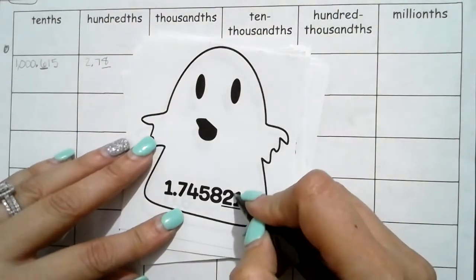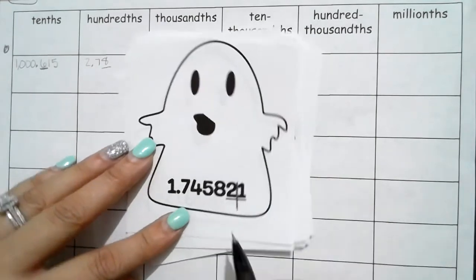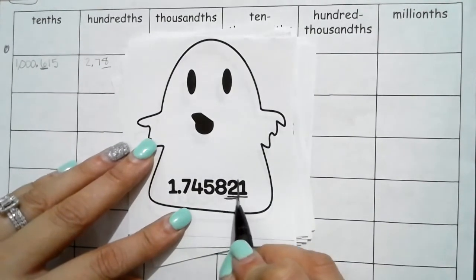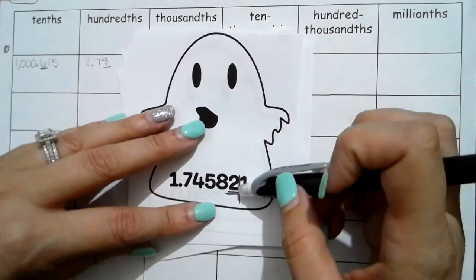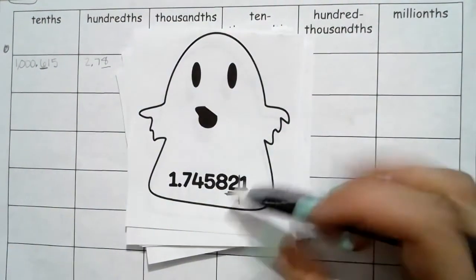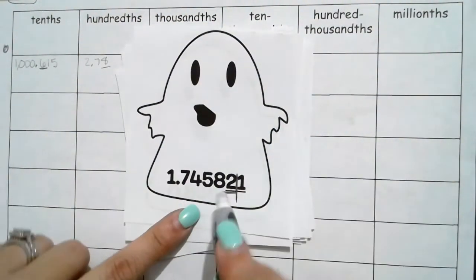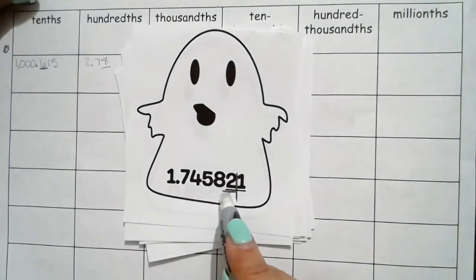I want you to end this one with the line right here. Okay, I want this one to be underlined. Don't let it fool you. I don't know why my line went too far. Okay, so I want this one underlined, the 2.